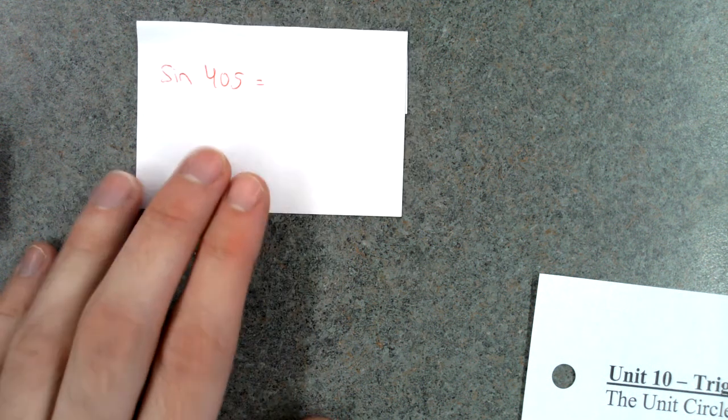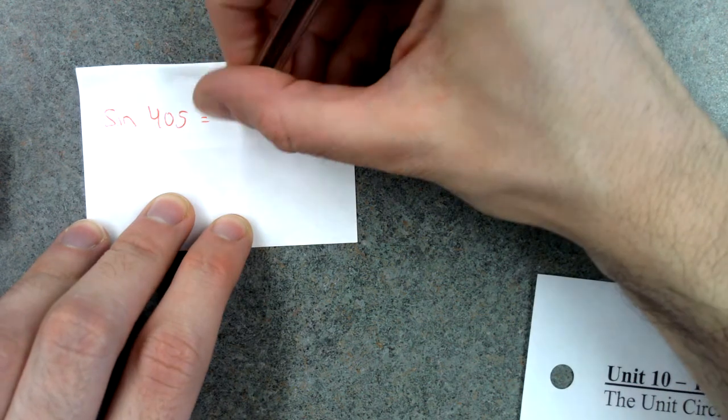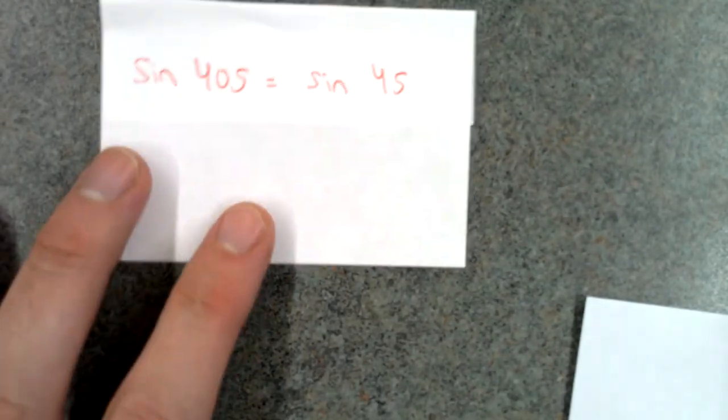That is not on the unit circle, but if you remember, that equals the sine of its coterminal angle, which is 45. If I do sine of 405, that's the same as the sine of 45, because if I subtract 360 from 405, it gives me sine of 45. Okay, so just keep that in mind.